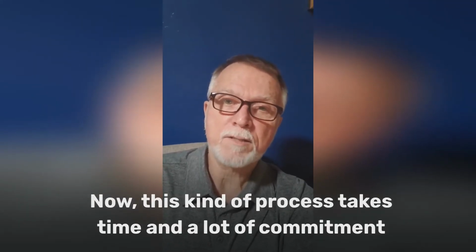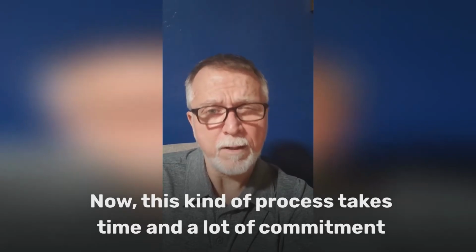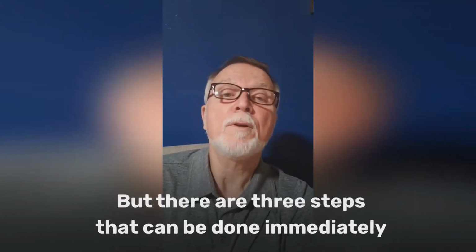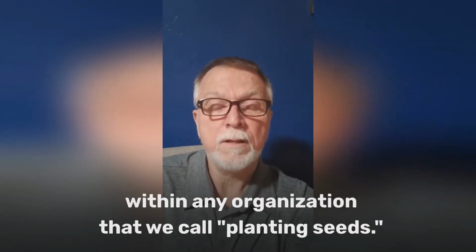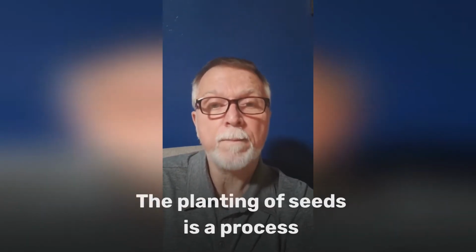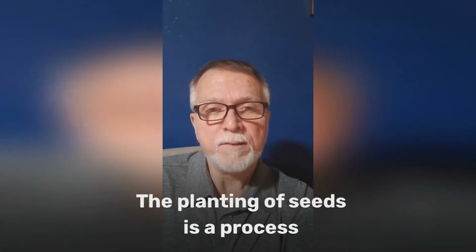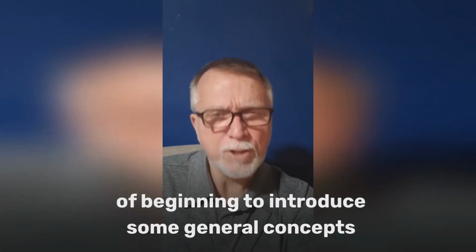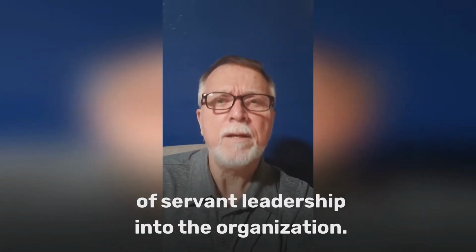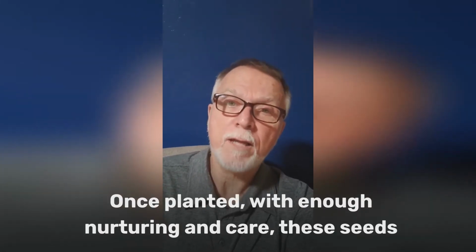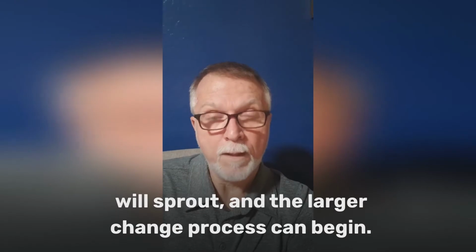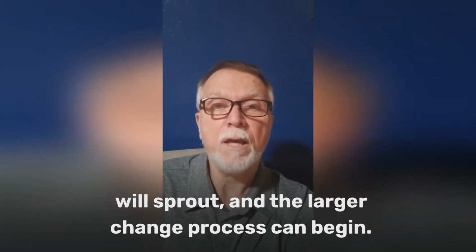Now, this kind of process takes time and a lot of commitment on the part of the organization. But there are three steps that can be done immediately within any organization that we call planting seeds. The planting of seeds is a process of beginning to introduce some general concepts of servant leadership into the organization. Once planted, with enough nurturing and care, these seeds will sprout, and the larger change process can begin.